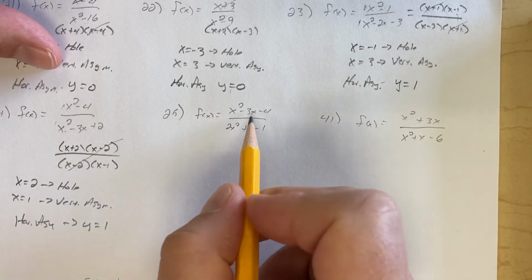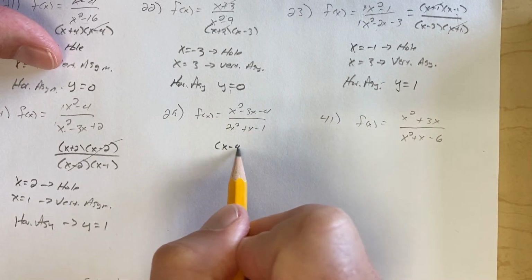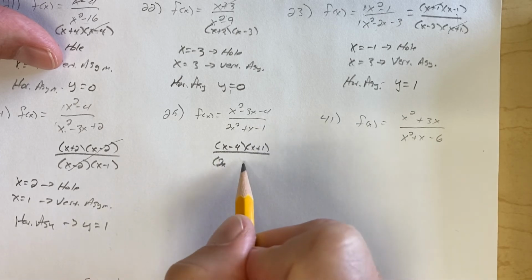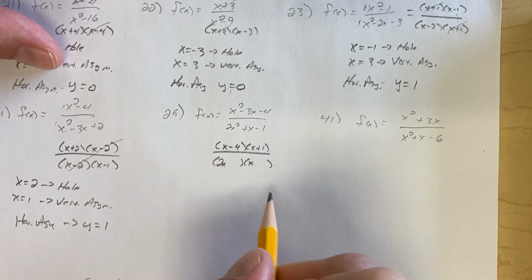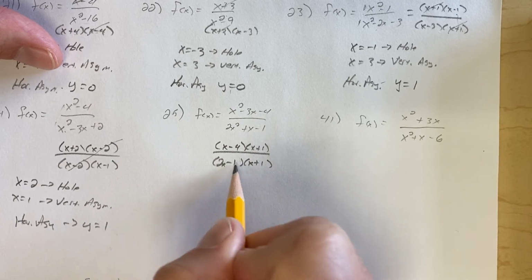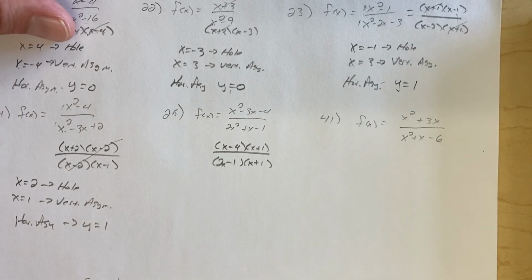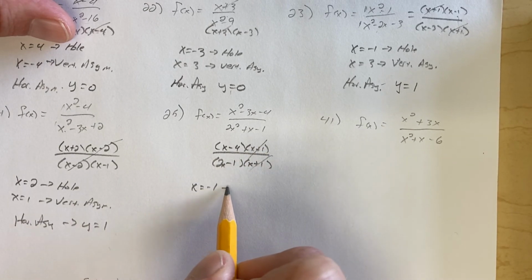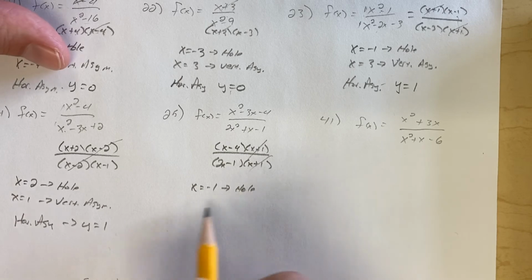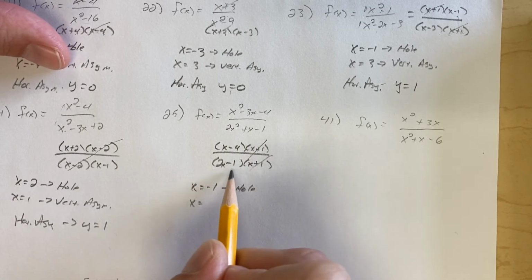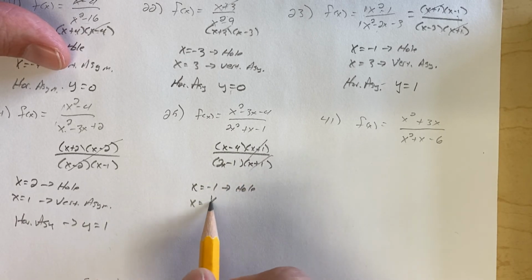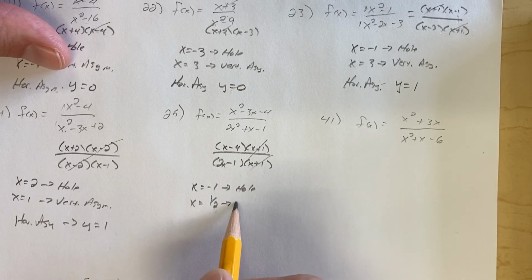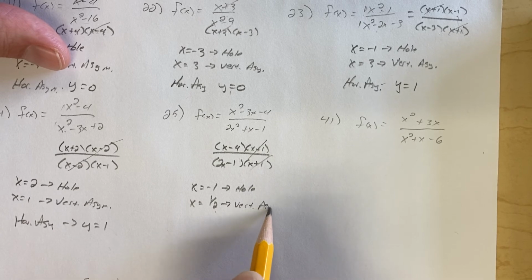I go to this one, factor the top, that's (x minus 4)(x plus 1). The bottom factor is a little goofy. We have to include the 2 when we do it, and we should factor this way: (2x minus 1)(x plus 1). The x plus 1s cancel, so at x equals negative 1, we'll have a hole in the graph. At x equals, if you set this equal to 0 and add 1, divided by 2, you get 1/2. 1/2 is where our issue is going to be, and that's going to be a vertical asymptote because it didn't cancel.